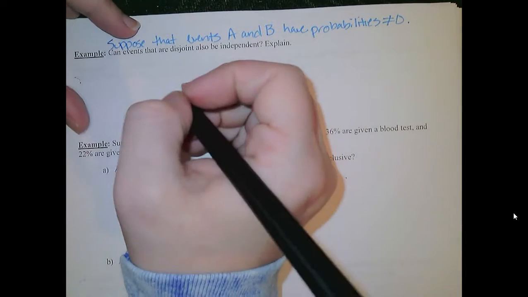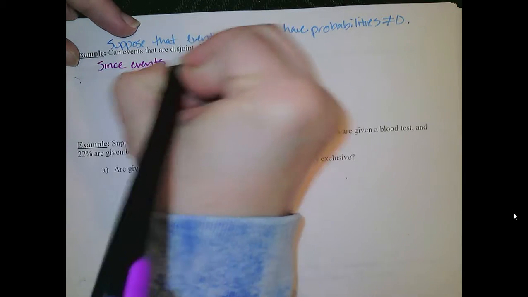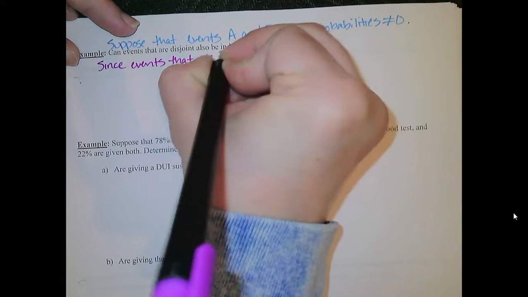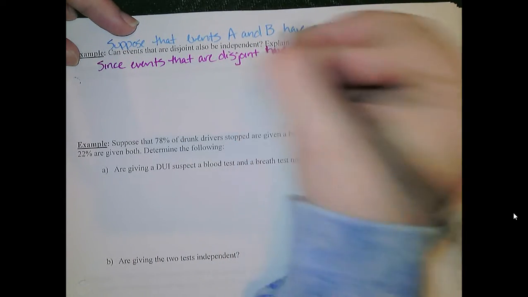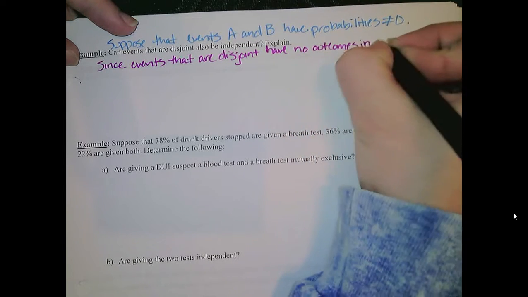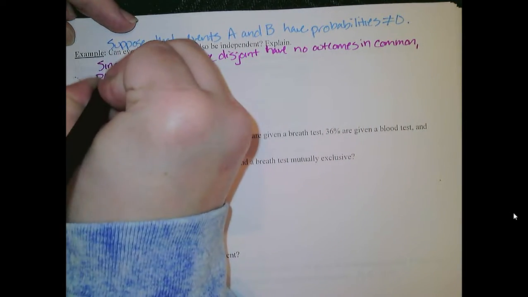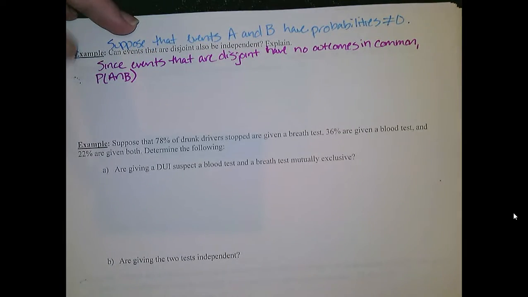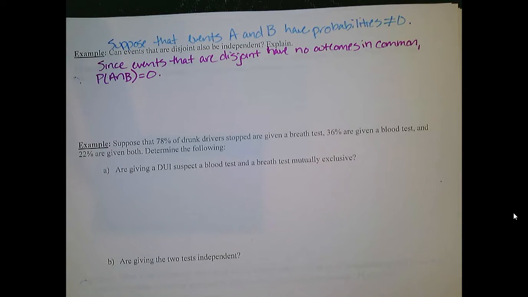In other words, since events that are disjoint have no outcomes in common, then the probability of something landing in the intersection of A and B would have to be 0. They have no outcomes in common, so the probability of landing in both is 0. The probability that you'll get an A and a B on your next test is 0.